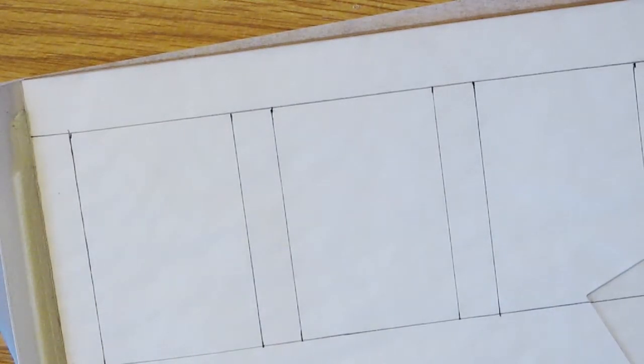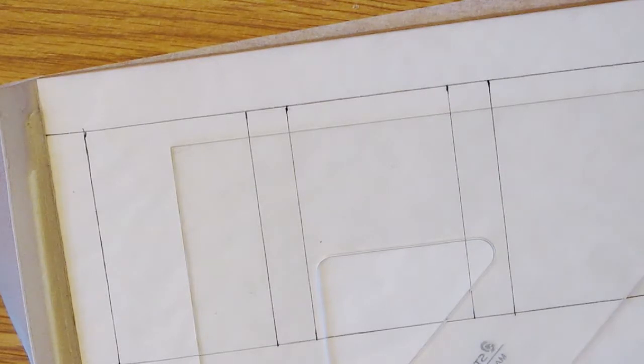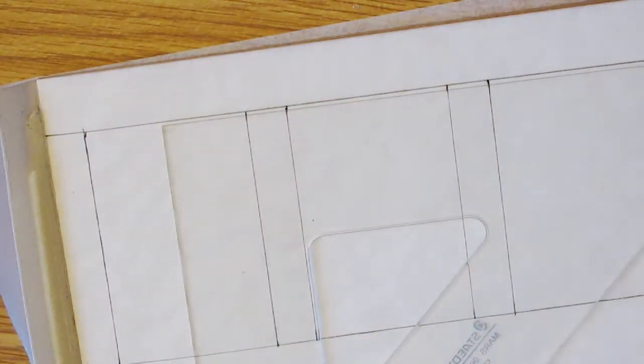But the moral of the story here is that right angles are your friend. And this sort of thing, I mean, you can invest in one, but you could also very easily just make one out of some spare cardboard. I mean, 90 degrees and you're done.